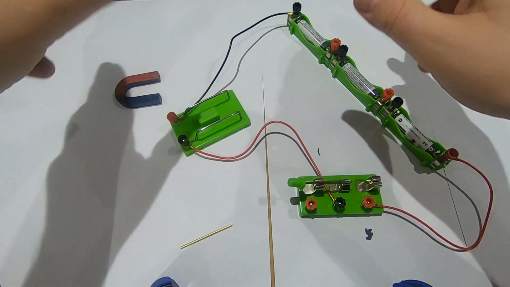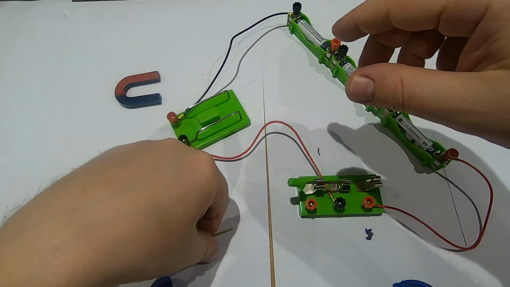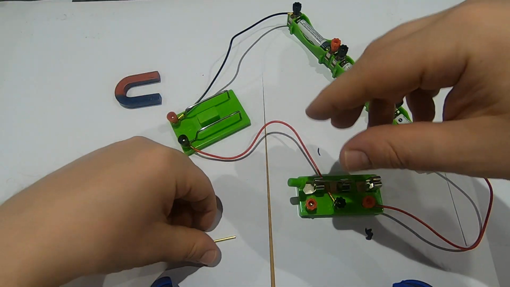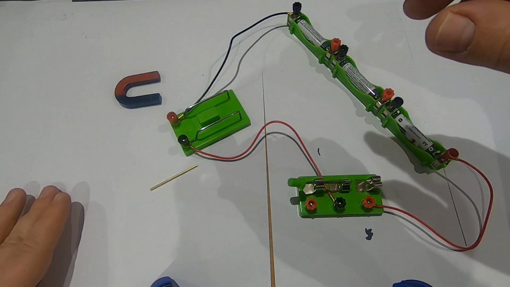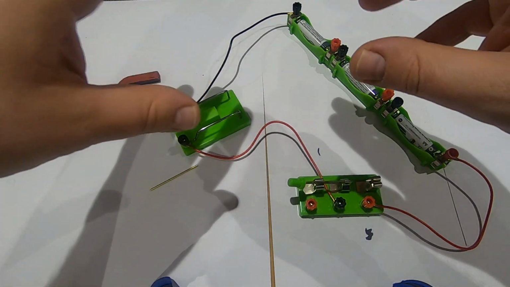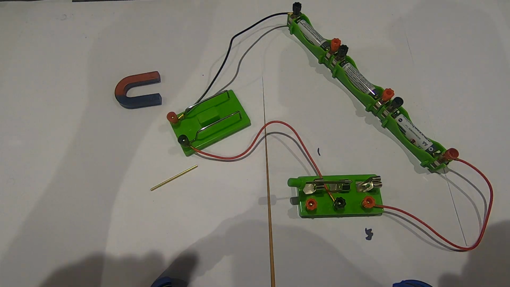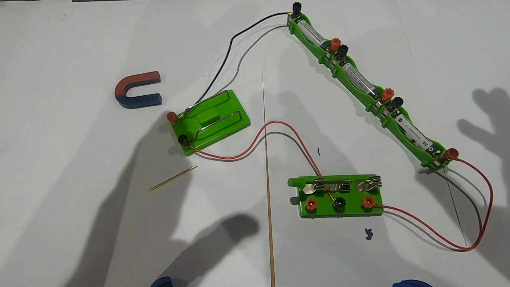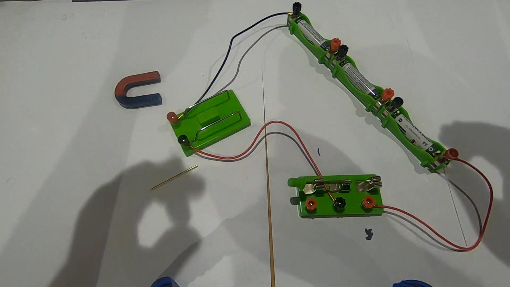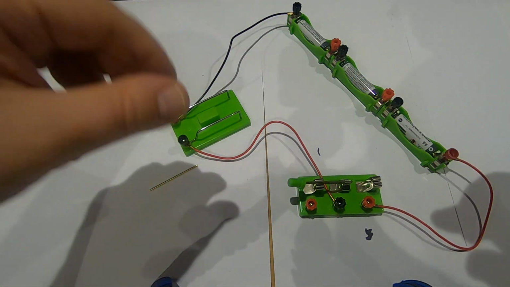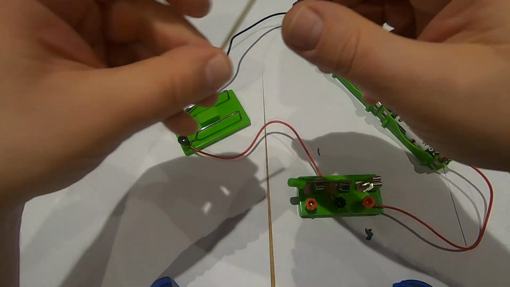What we're looking at here, a common question that comes up inside the GCSE Physics or the Combined Science paper, is why does a rod move when you flick the switch? Okay. What am I talking about?